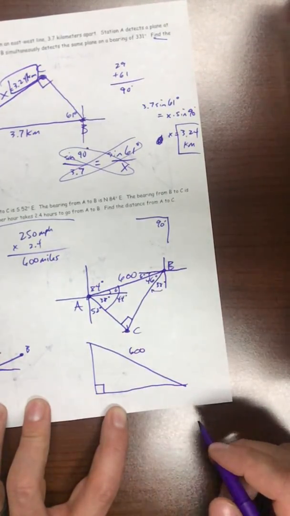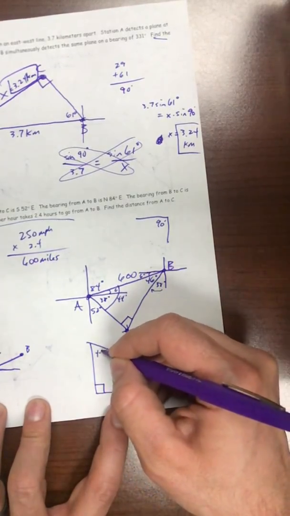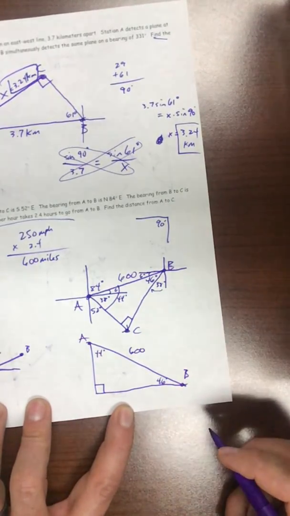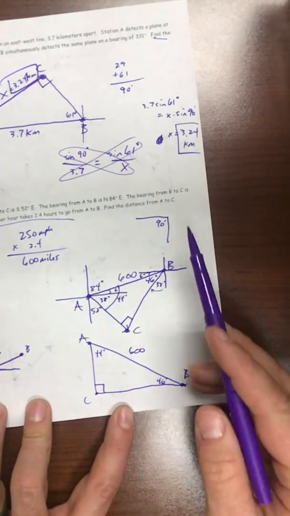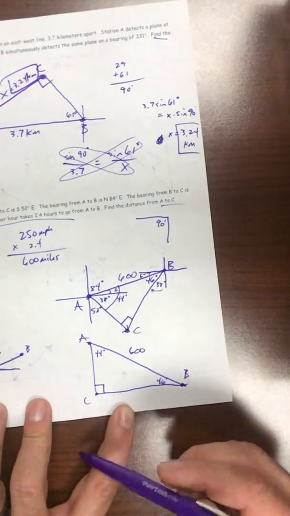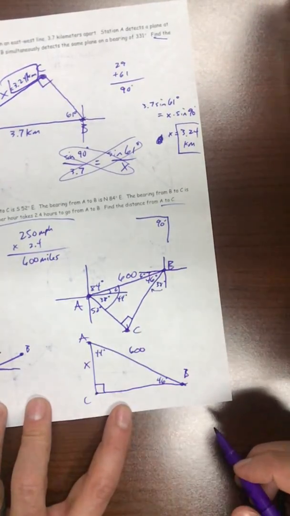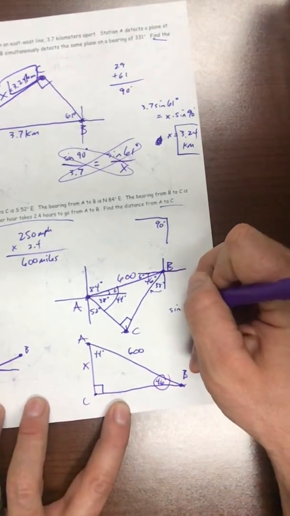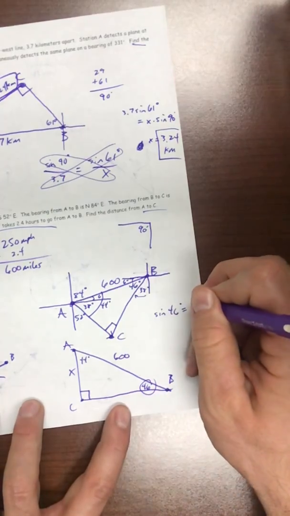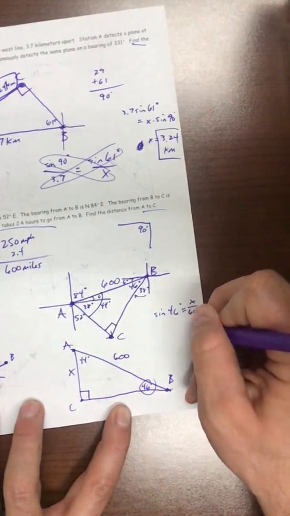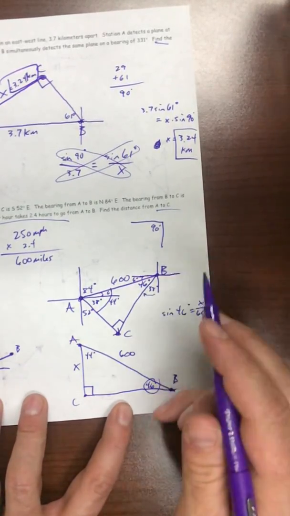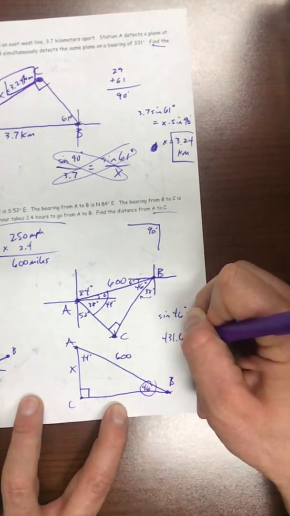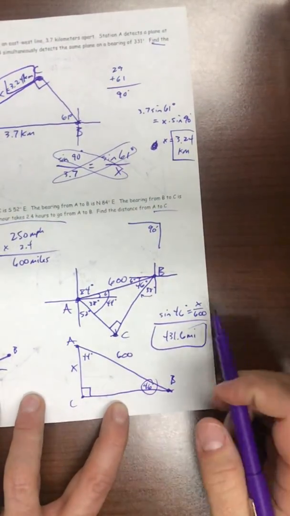I'm going to redraw it. I've got 600, I've got 90, I've got 44 degrees, that's A. I've got 46 degrees down here, that's B, okay. And I need to find the distance from A to C, so I want to find this guy. I'm just going to use old SOHCAHTOA. So I have opposite, hypotenuse, I'm going to say sine of 46 degrees is equal to x, opposite, over 600. And when I crunch that out, I get 431.6 miles. Okay, multiply both sides by 600.